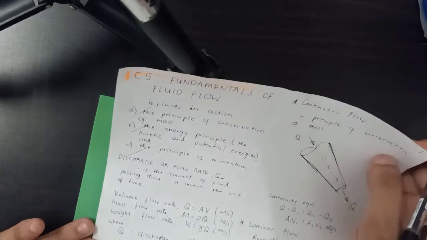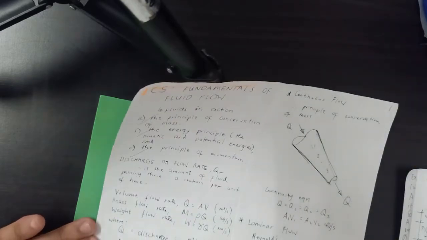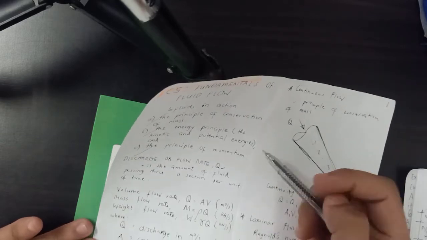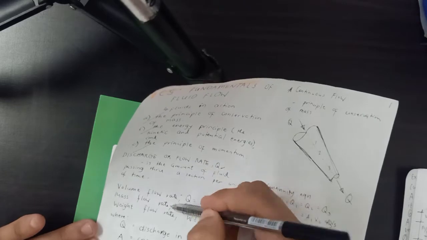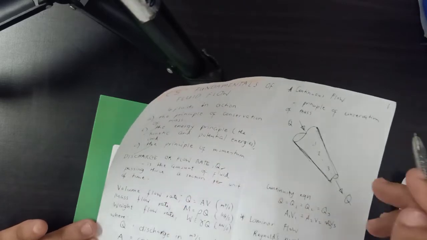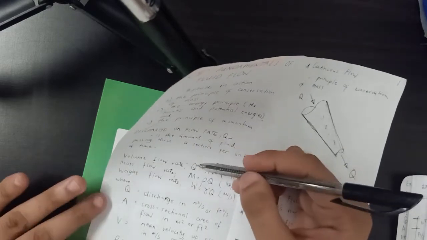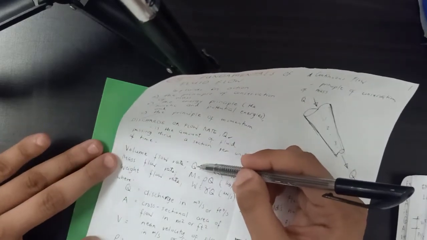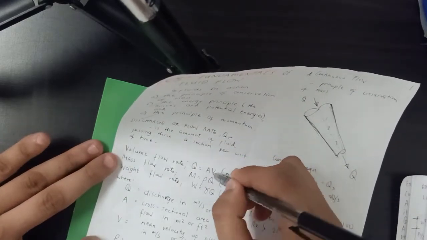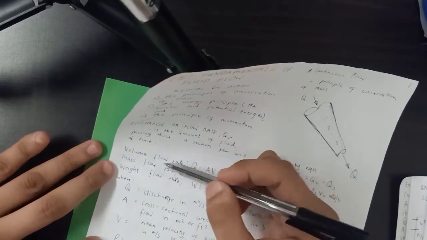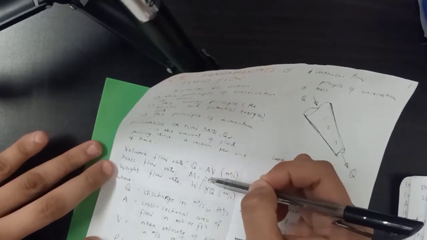It is the amount of fluid passing through a section per unit of time. So naa tay klaseng-klaseng mga flow rate: volume flow rate, mass flow rate, and lastly weight flow rate. So sa volume flow rate, ang formula would be Q equals A times V. Sa mass flow rate, M equals rho times Q.